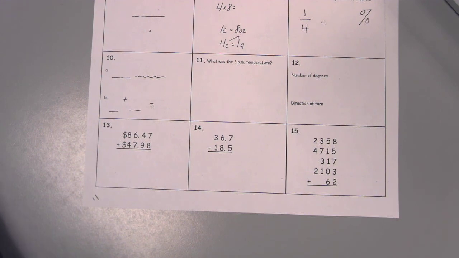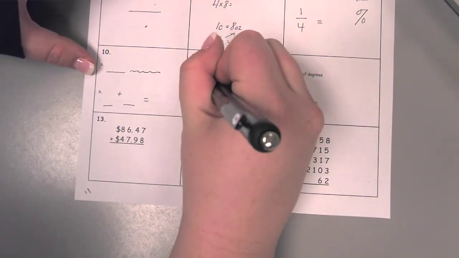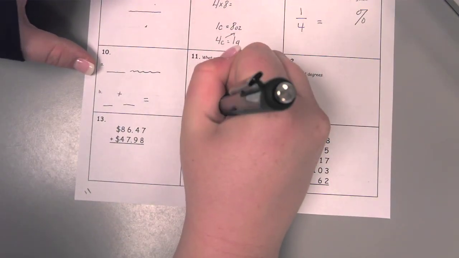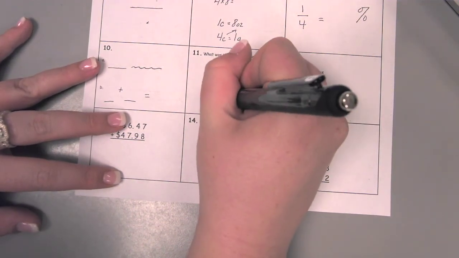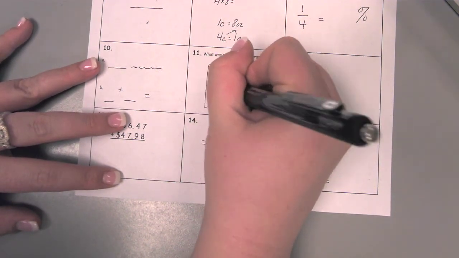The 8 a.m. temperature was -5 degrees Fahrenheit. By 3 p.m. the temperature had increased 10 degrees. What was the 3 p.m. temperature? So remember, on this thermometer, you're down here at -5. You're going to go up 10 degrees.